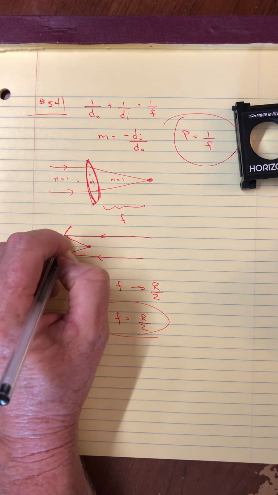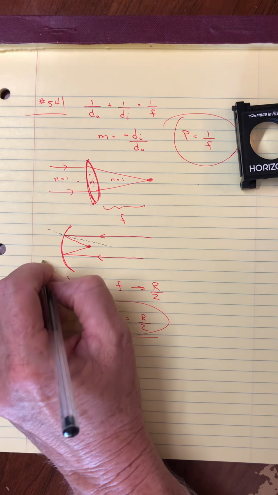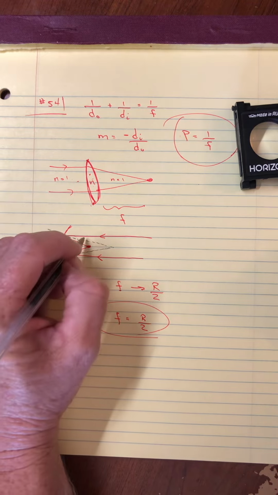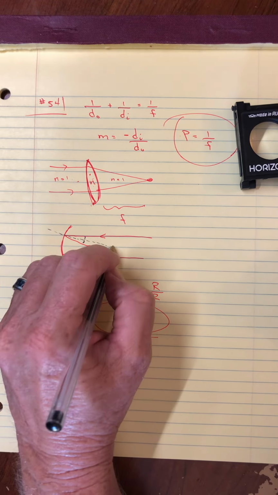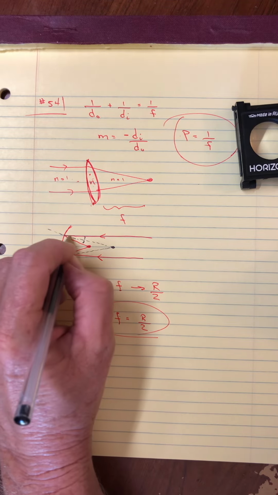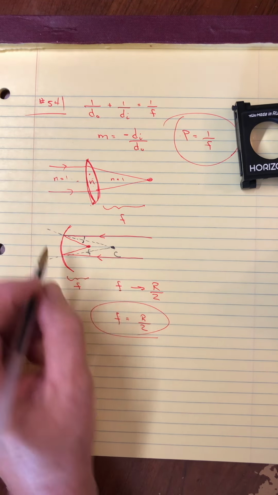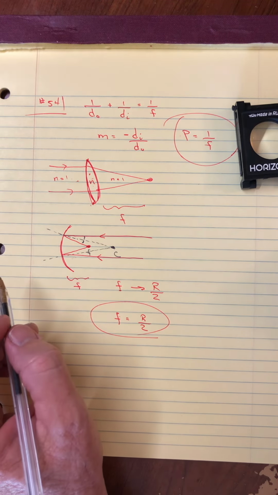the normal here and the normal here, because you know when light comes in, this would be the angle of incidence and this would be the angle of reflection. And you know that the normal on a circle goes right to its center. So this is the center and this is the focal length. And because those two angles are equal, you can see it cuts it in half.